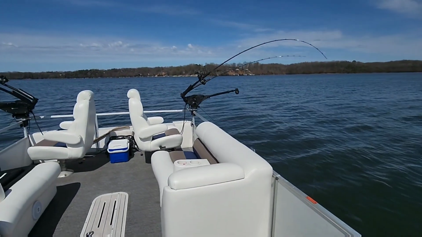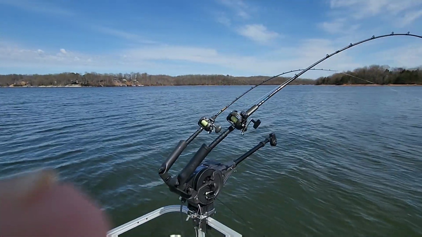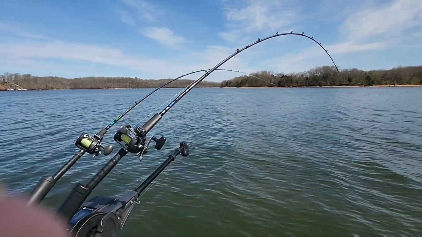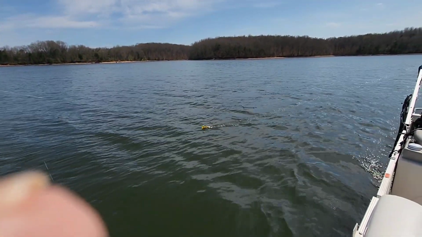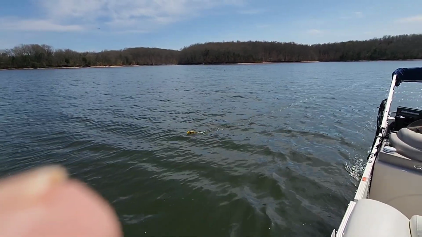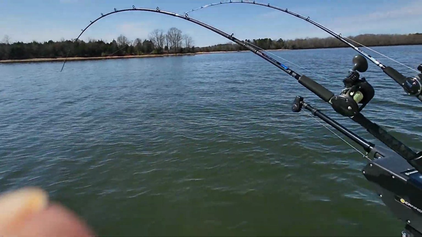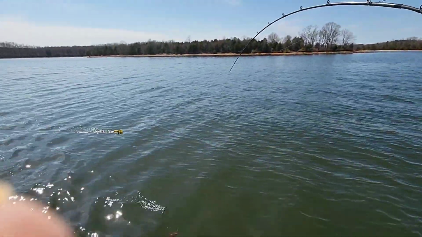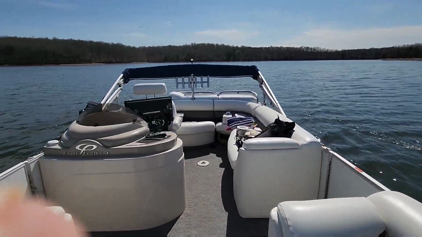In terms of the downriggers, I've got 2 rod holders. One of those goes to the downrigger and the other one goes to the planer board, which is that yellow board floating out that keeps the lures away from the boat. So I've got that on both sides. 2 rods on both sides, planer board on the outside, downrigger tracking closer to the boat.